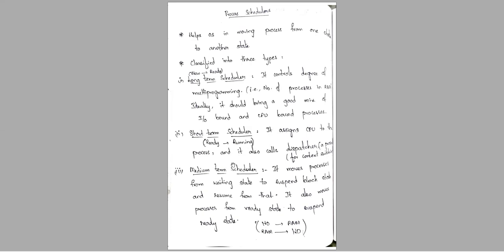Now we will see about the medium-term scheduler. In the previous videos, we saw two more states: suspend ready and suspend block. So those are involved here. It moves a process from waiting state to suspend block state, and it may also resume it from that state. Based on requirement, as we have said earlier, the processes may be moved to suspend block state, and from there it can get the process back. If the process resumes, it may change state also. This medium-term scheduler helps in achieving that.